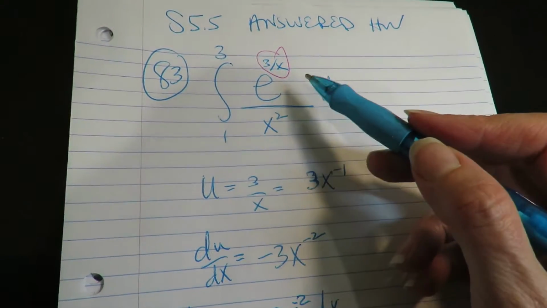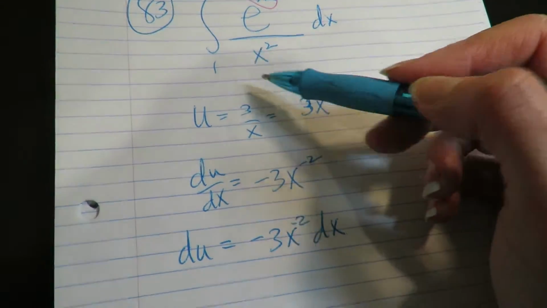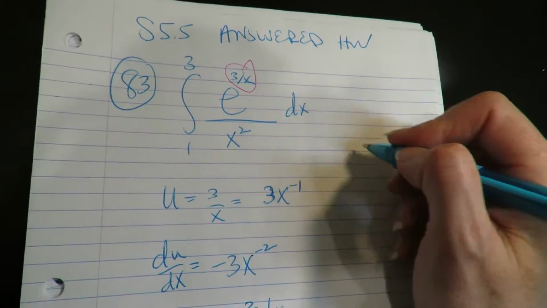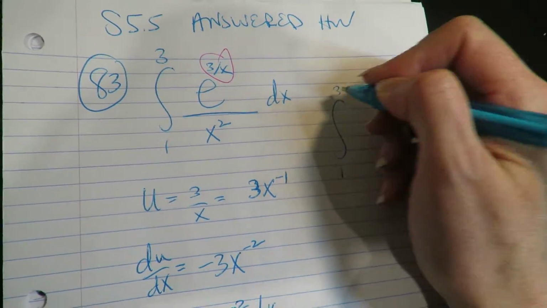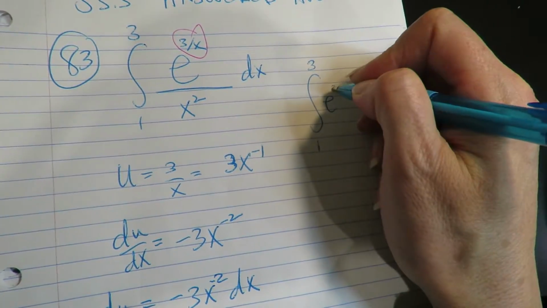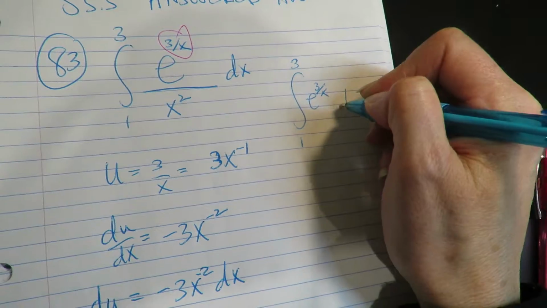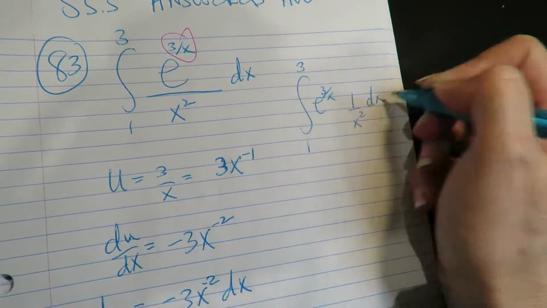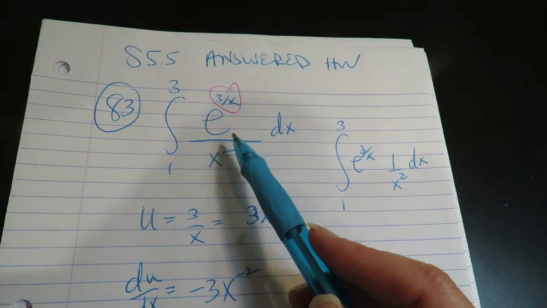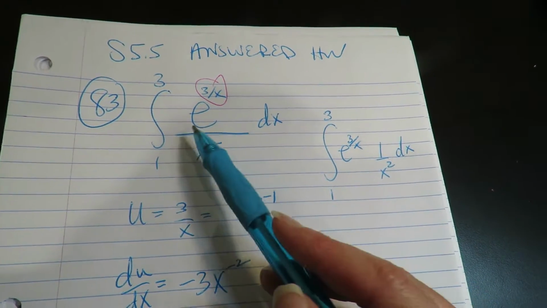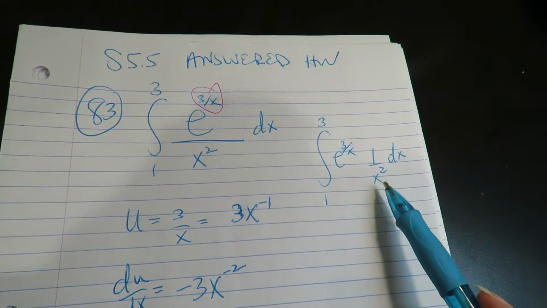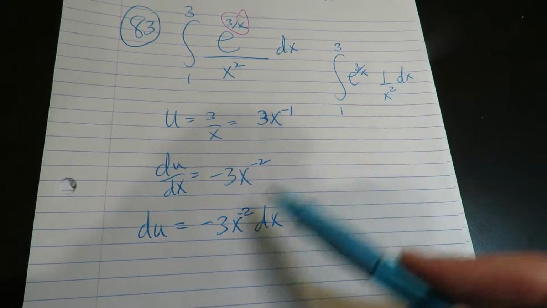I'm just going to look at what I have here. I've got an x squared and a dx. I don't have the 3. Let me just rewrite this for some of you in case this is going to be a little hard to see. I just plucked the e to the 3x off. I put it in the front. So I just sort of separated these a little bit so you could see the connection here.